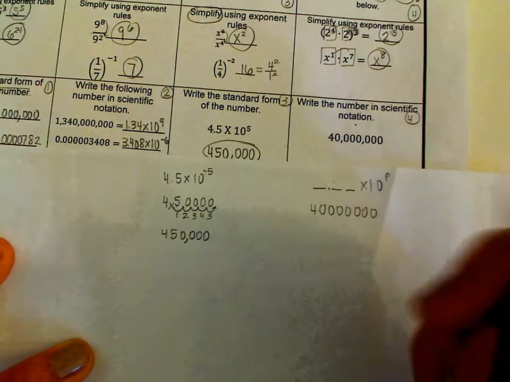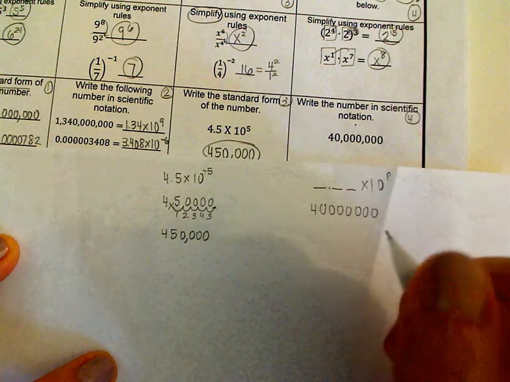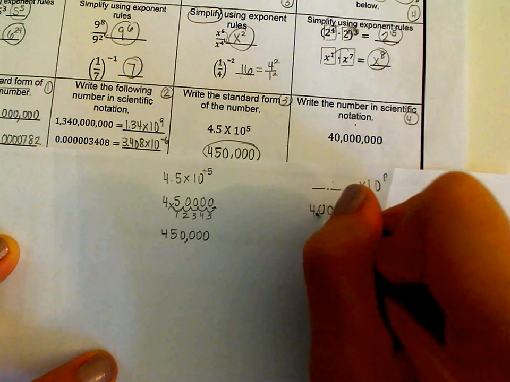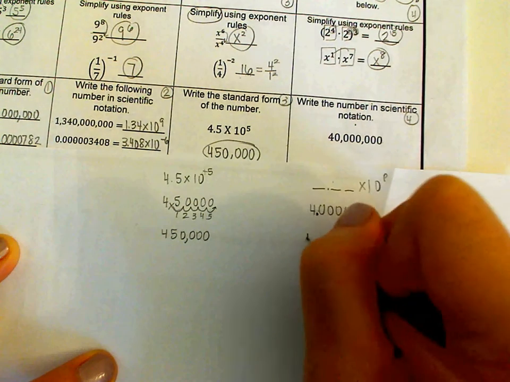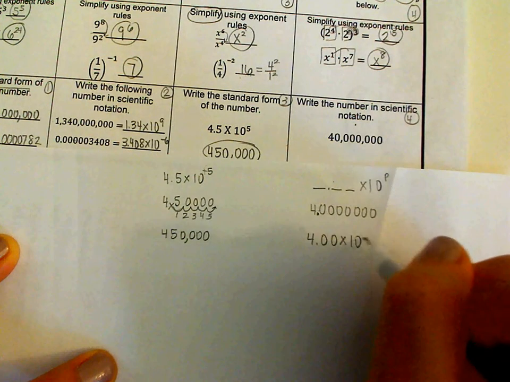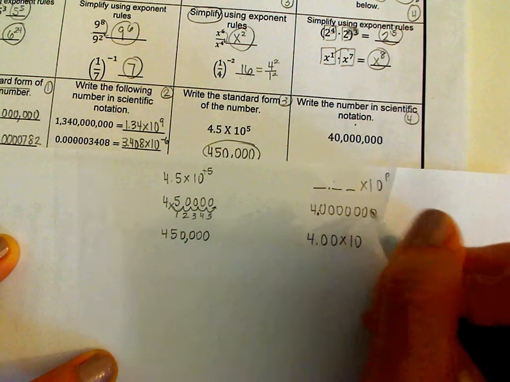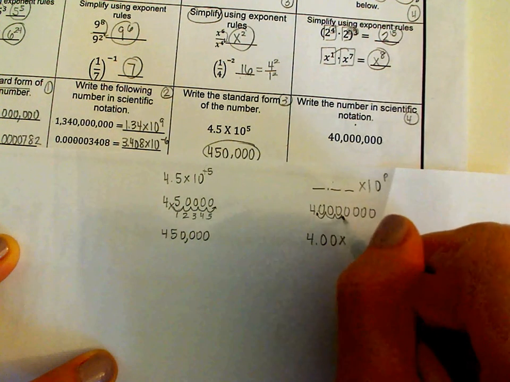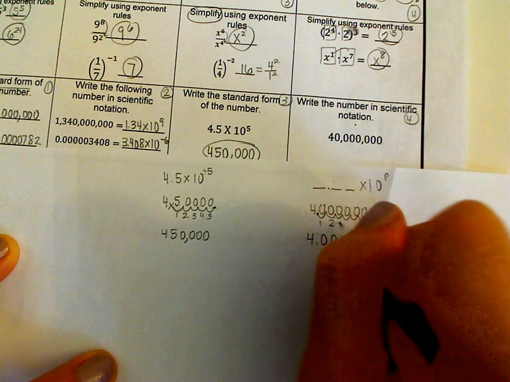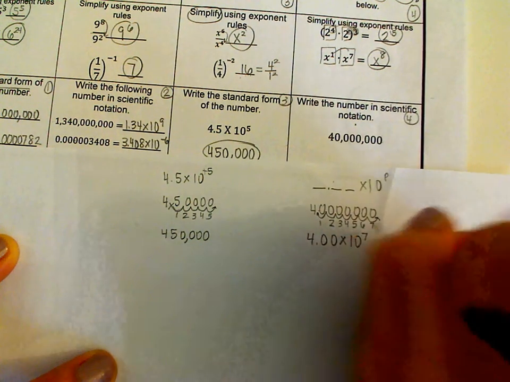Okay, now where does the decimal need to be? It's not supposed to be here for scientific notation. It needs to be here. So I would have 4.00 times 10. Now, what would I need to do to this exponent to make it go back to its original? You'd have to go 1, 2, 3, 4, 5, 6, 7 to the right. So that would be your final answer.